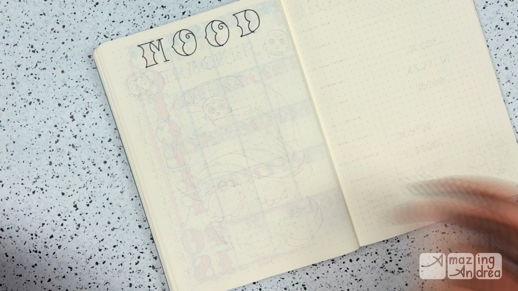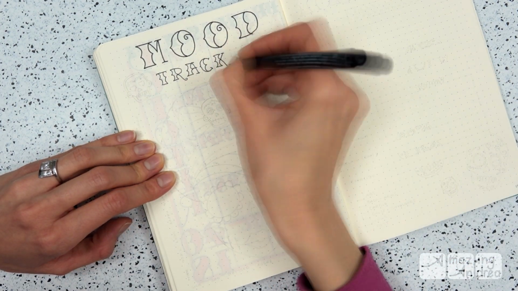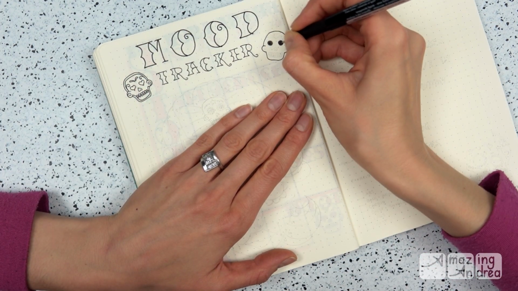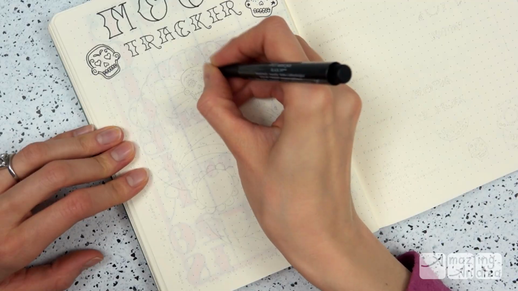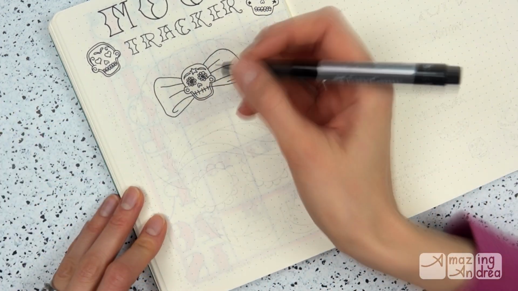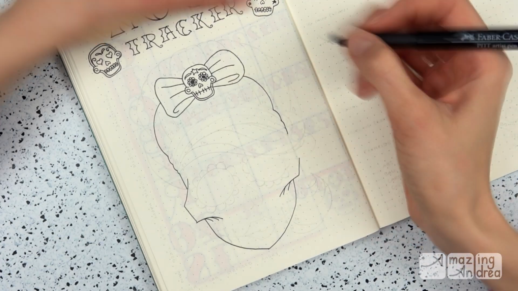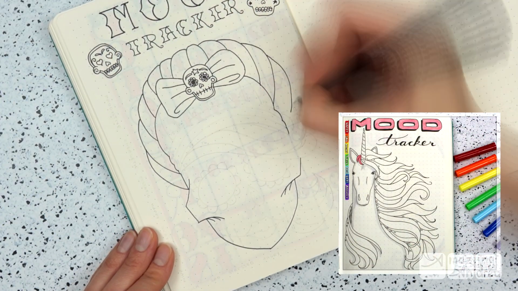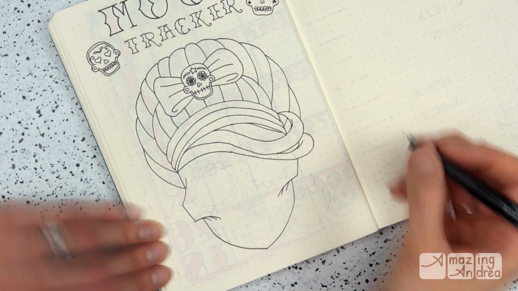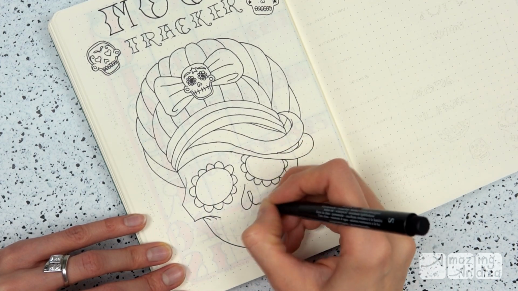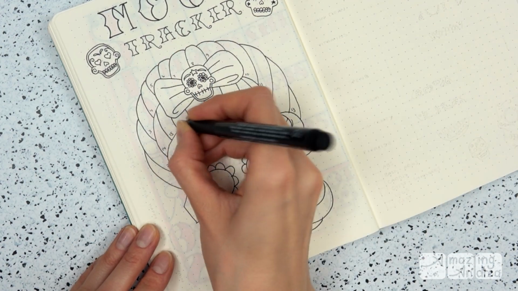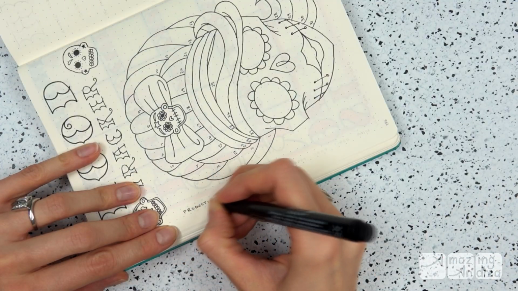For the mood tracker, I wrote the title at the top and a few smaller skulls on each side. I decided to go with one giant picture again. I drew out this giant girl skull from which I sectioned off the days of the month as the hair. Kind of like my unicorn mood tracker from March. I numbered the hair strands for every day of the month, then wrote all my moods along the edge of the page.